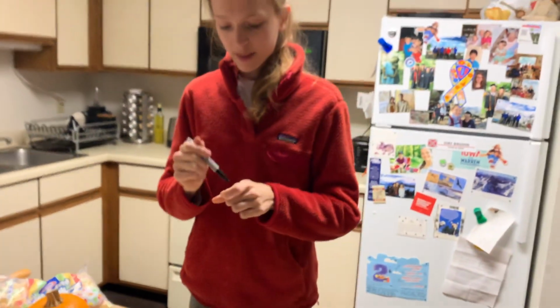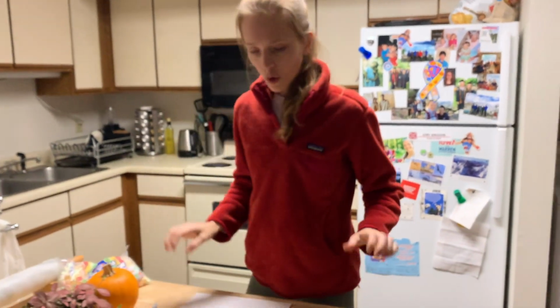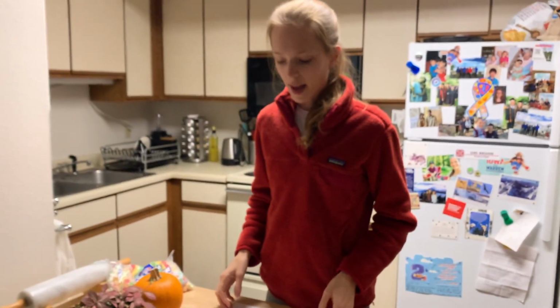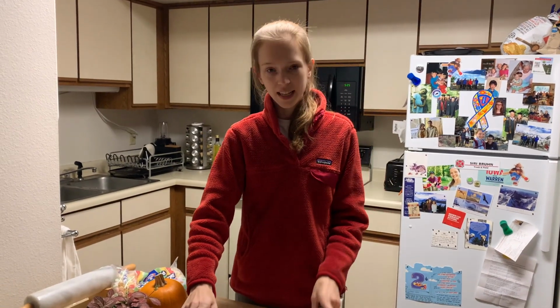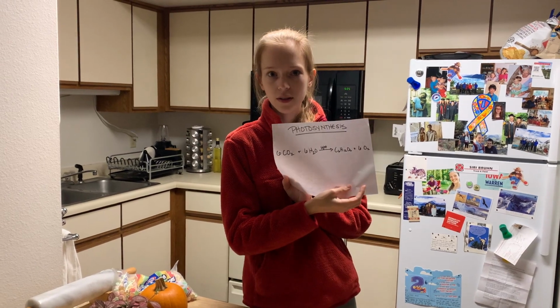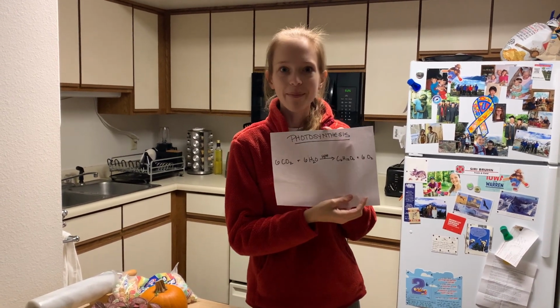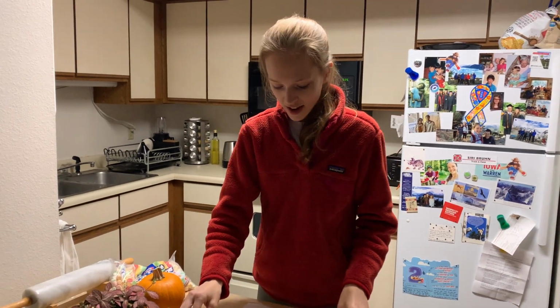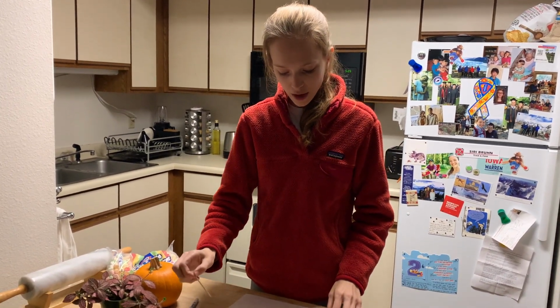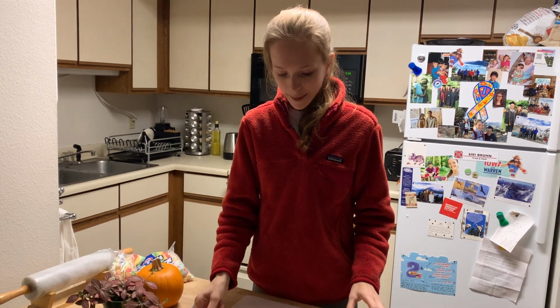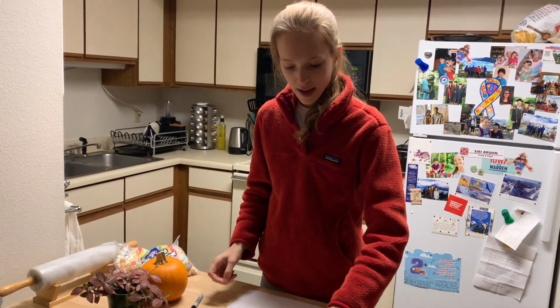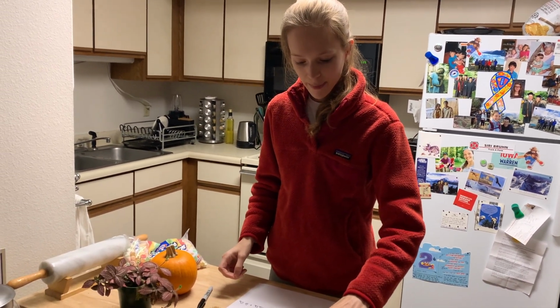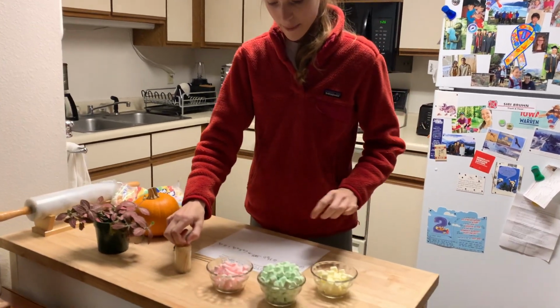And then let's build. So what I want you to do in the first part of this lab is try building every molecule in your photosynthesis equation. So to get started, I'm gonna work on this CO2 molecule. So I'm gonna need my carbon, my green marshmallow mountain here, and I'm gonna need my oxygen.